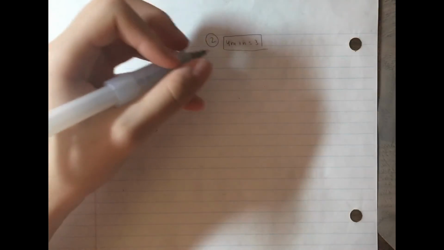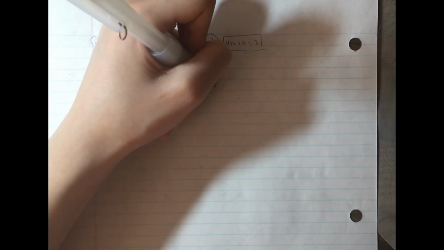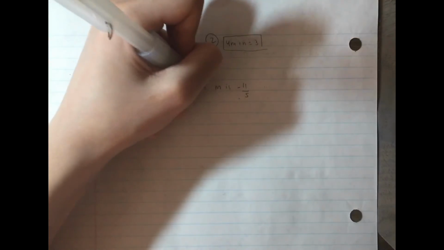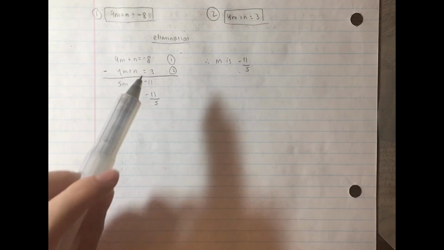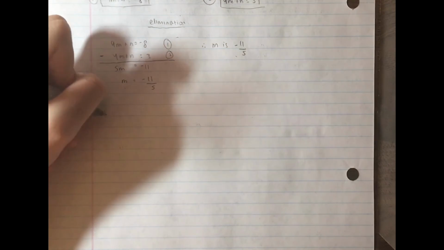So now we know the value of one of the unknowns, m. Therefore, m is negative 11 over 5. Then I can choose either equation 1 or 2 to plug m into and algebraically solve for n, which doesn't require elimination.